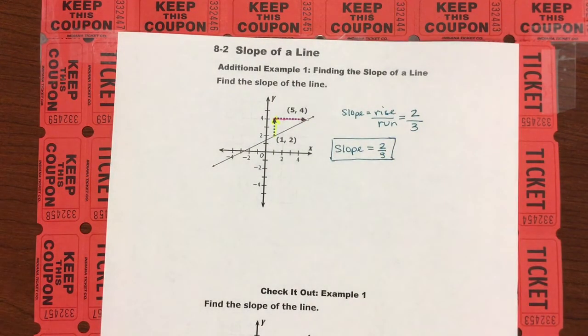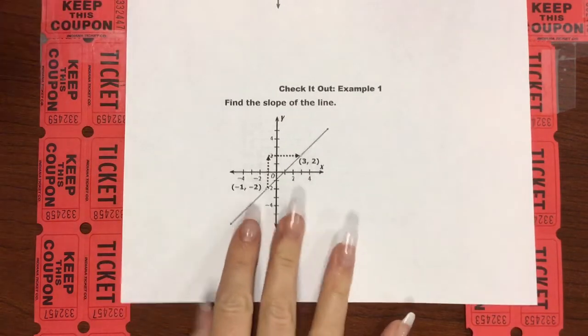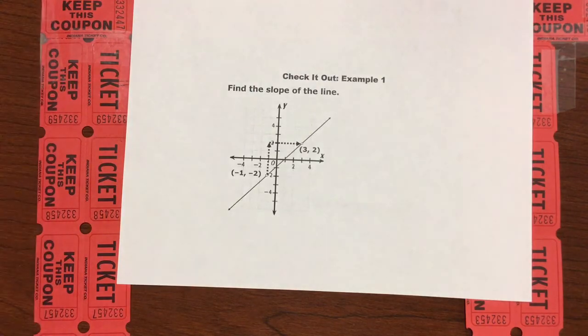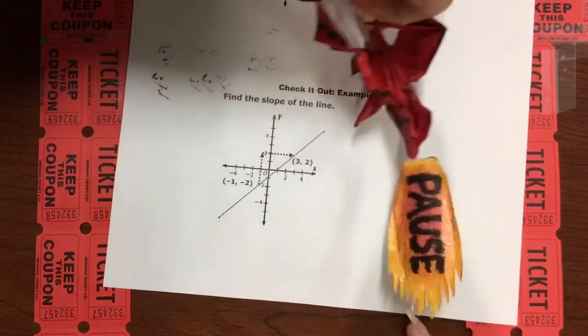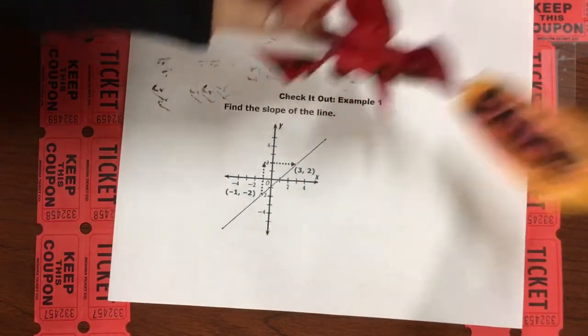Now it is your time to check it out. You are going to do example number 1. You're going to find the slope of this line, and I know that you can do it. So it is our friend the Pause Dragon, and he's back to remind you to pause your video or whatever electronic device you're viewing this video on, and come back and we'll look at this problem in a bit. All right, see you in a bit.